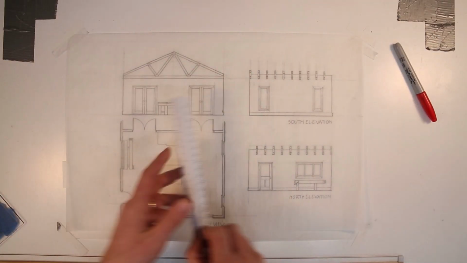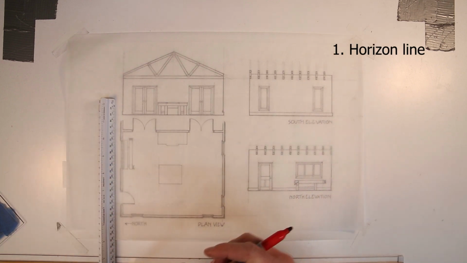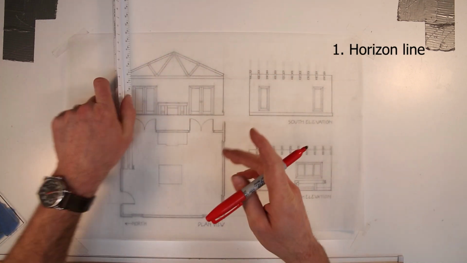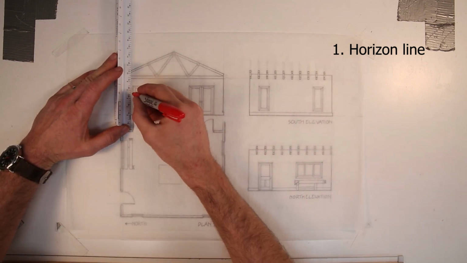First step is to establish your horizon line. This is your eye level. Assume that is around 5 feet up, give or take.